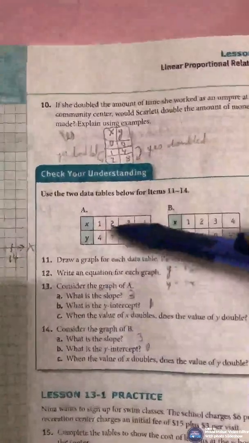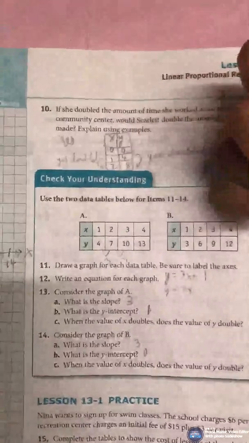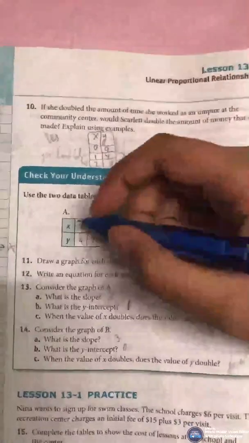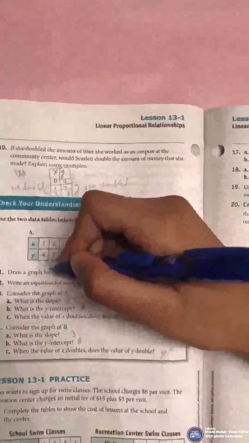Number 12 says write the equation for each graph. Well, the equation for this would be y equals 3x plus 1 because it's increasing by 3 each time, and if you think about it, so for 0, it would have to decrease by 3. So 4 subtract 3 is 1. So for this, it would be y equals 3x plus 1.